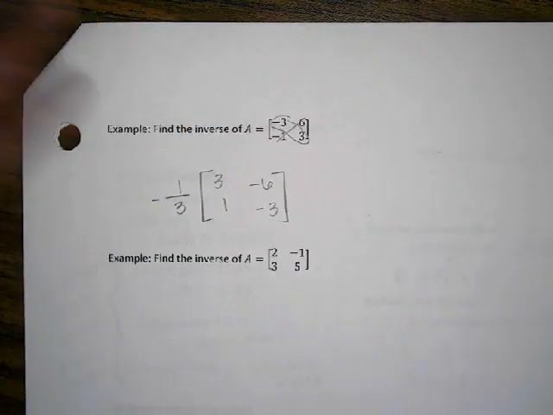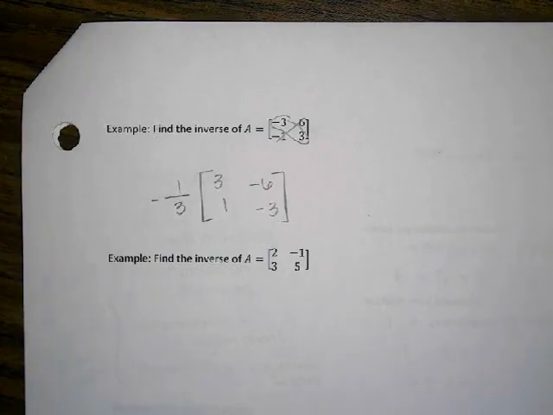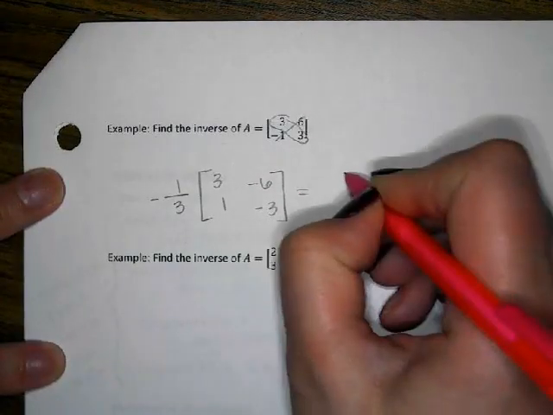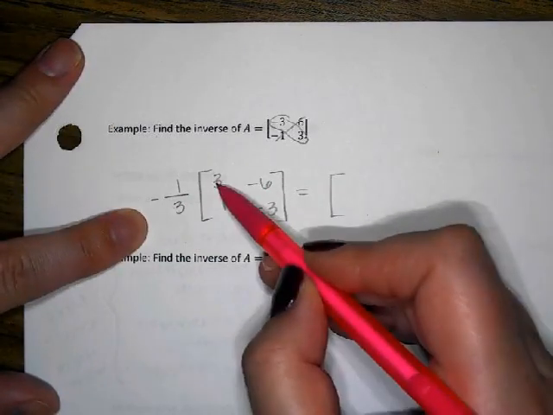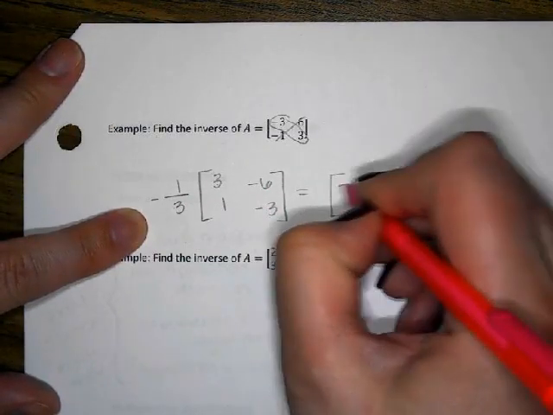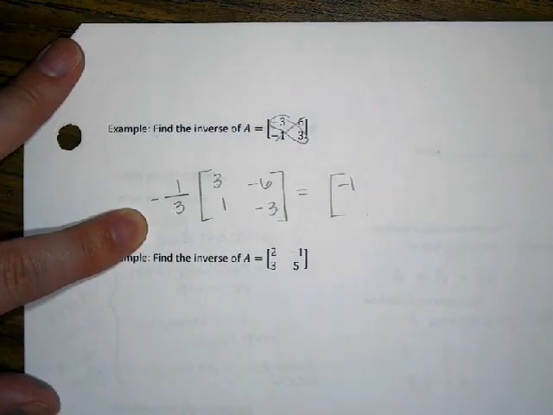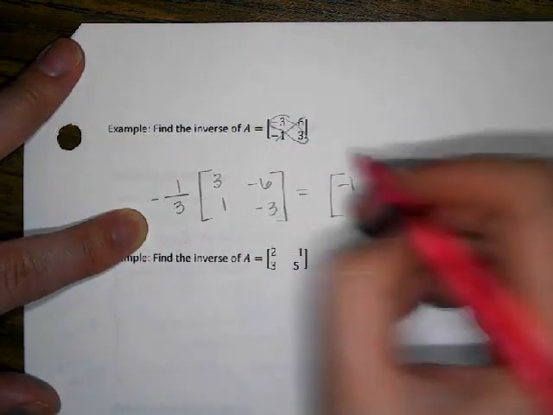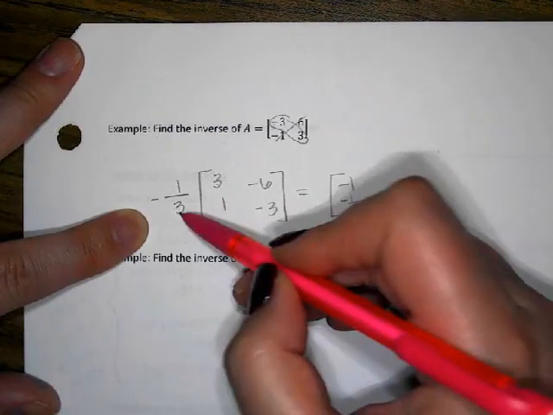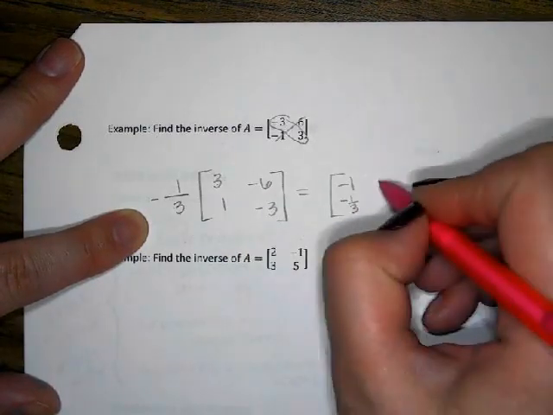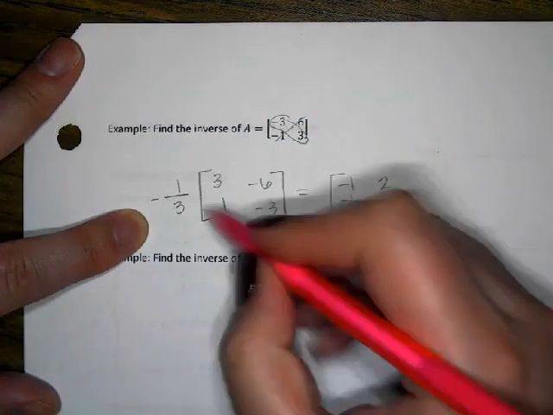So -1/3 times 3 is -1. -1/3 times 1 is -1/3. -1/3 times -6 is 2. -1/3 times -3 is 1. There's my inverse.